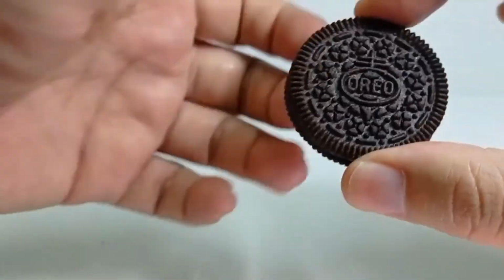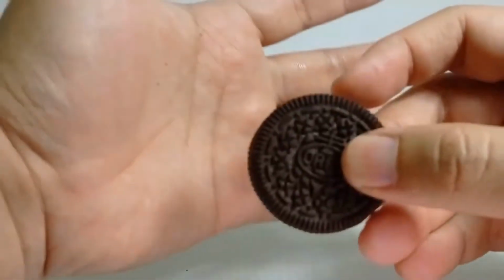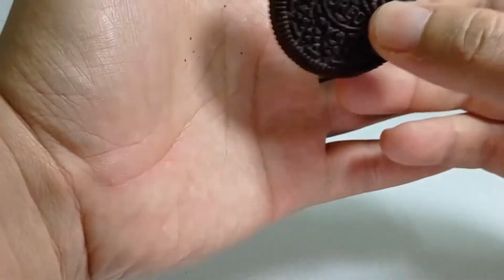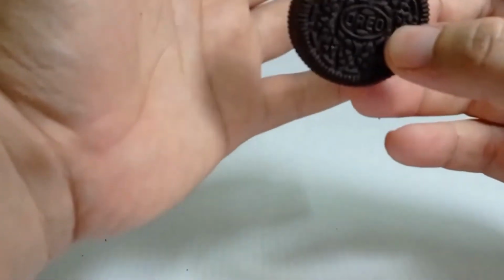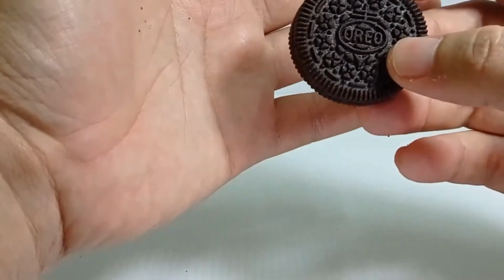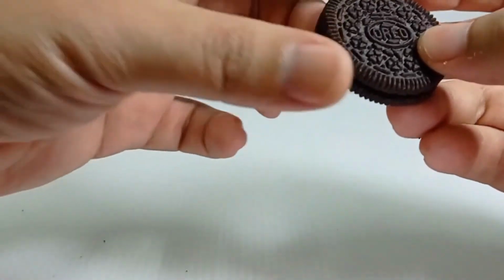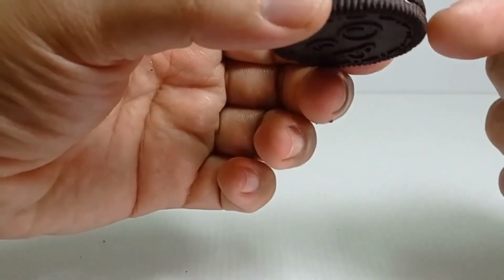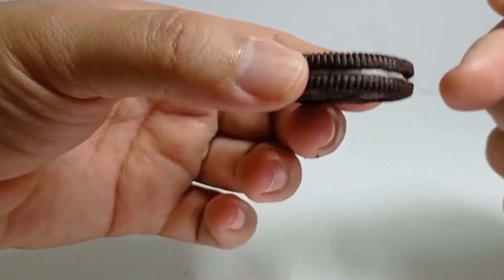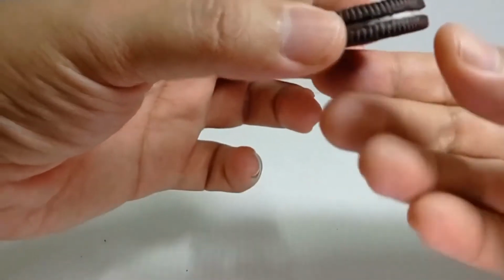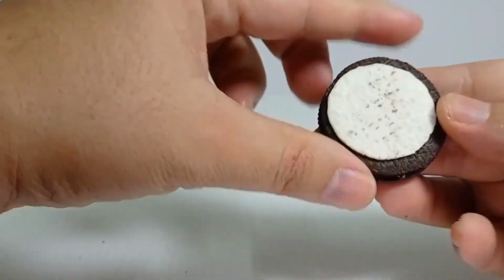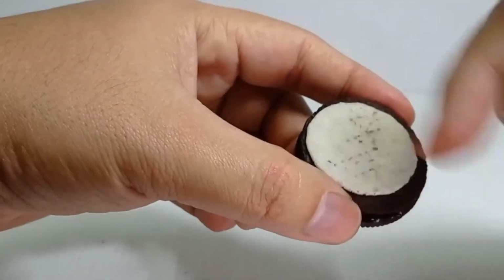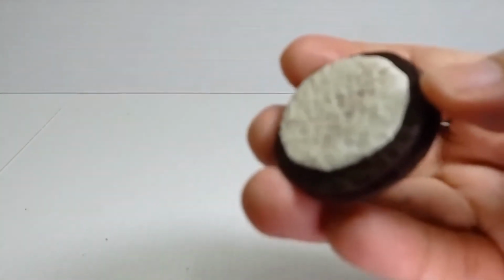Yes, this is an Oreo sandwich cookie, and everybody knows Oreo sandwich cookies consist of two pieces of Oreo chocolate cookies, and inside, this white thing here is the vanilla flavored cream.